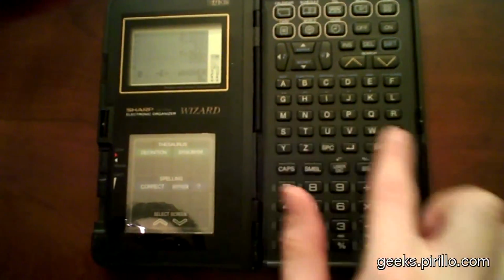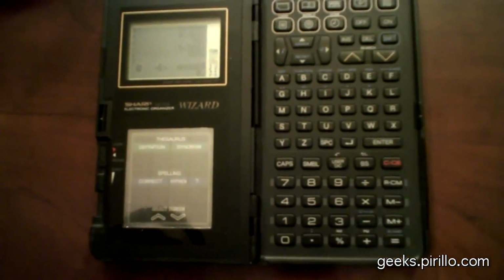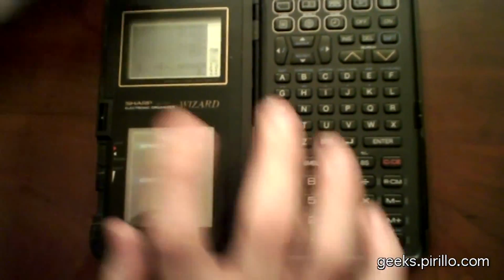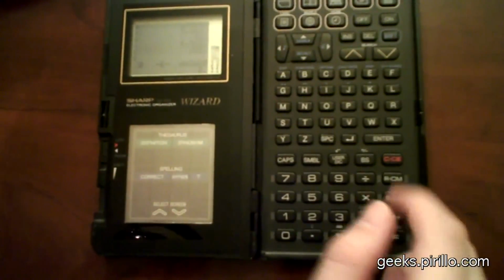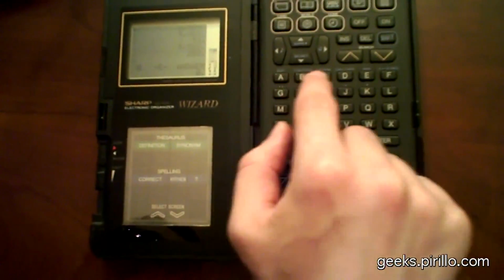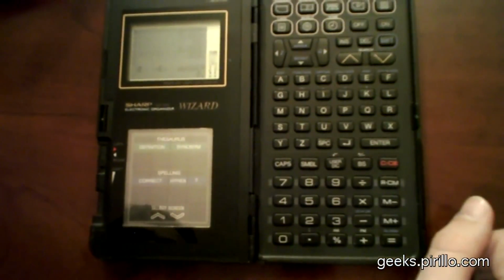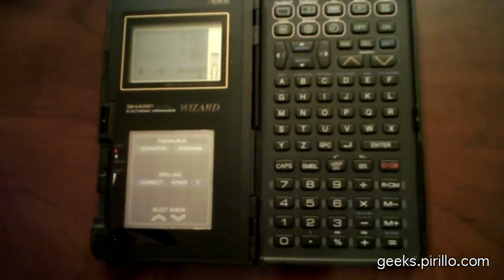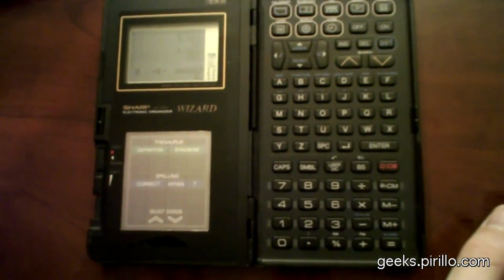So it's not a QWERTY layout. It took a bit of getting used to. I'm used to a QWERTY style, so having to flip back and forth between A, B, C, D, E, and QWERTY is a bit of a trick. Needless to say, this was pretty much state-of-the-art back then.